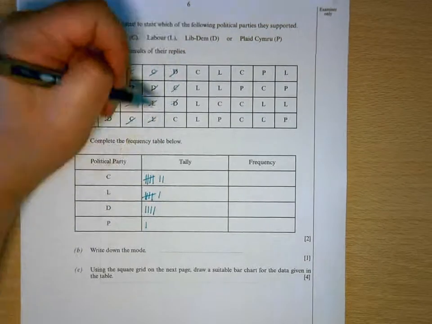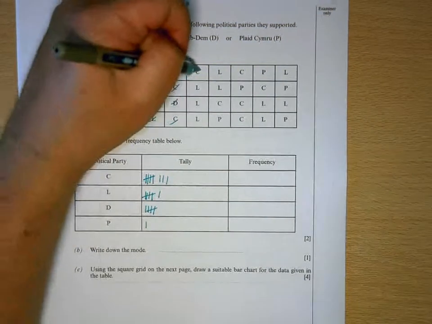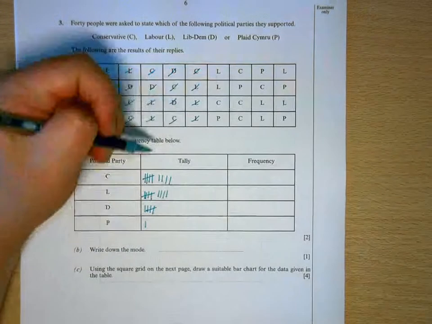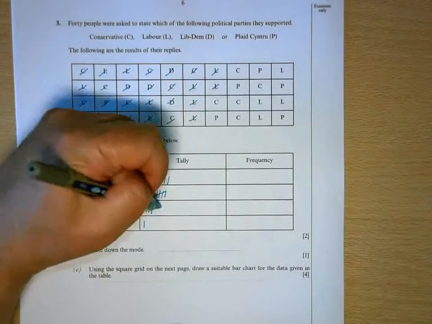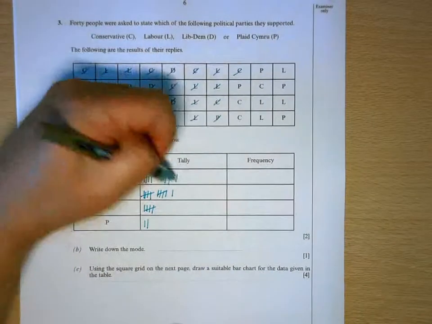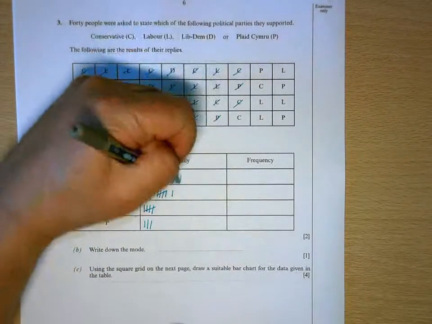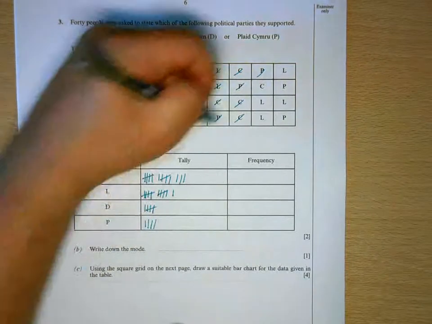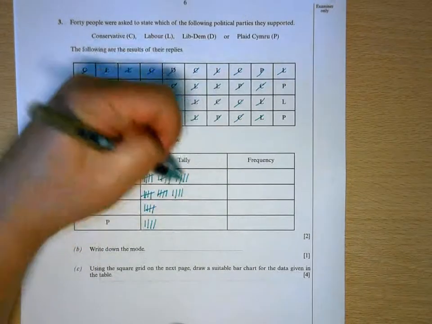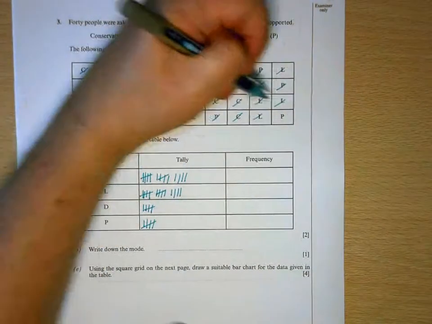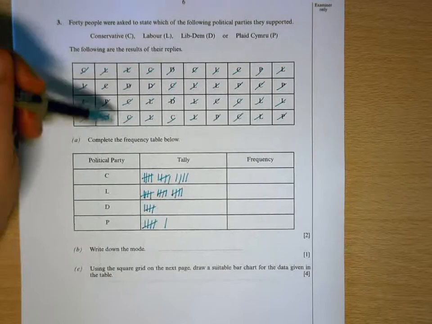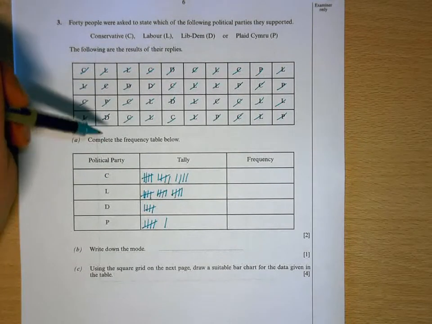C, D, C, C, L, L, L, L, L, C, P, C, P, C, C, P, C, L, L, L, P, L, P. So as I've been transferring from the original data into my tally, I've crossed it off my original data so I know that it's been counted.